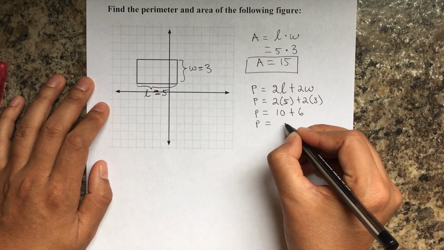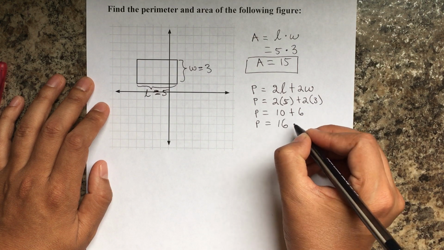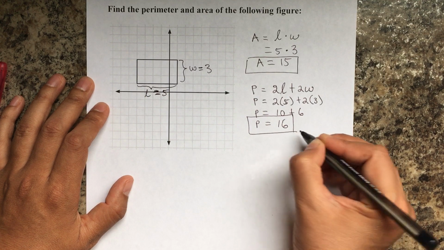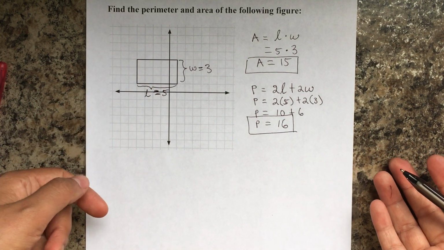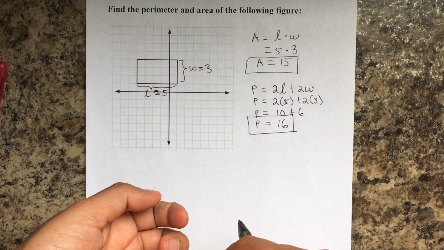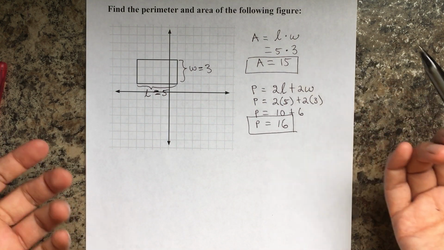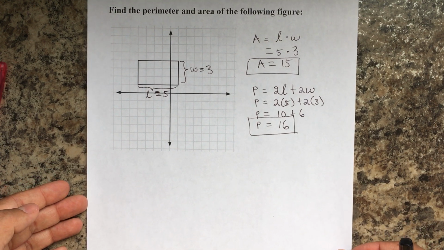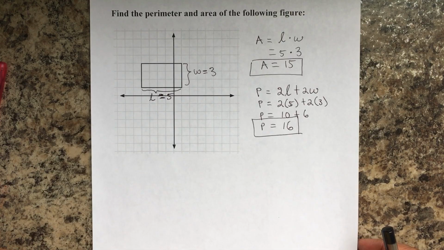And so the perimeter is equal to 16 units, okay? We're not going to put the unit because we don't know what it is. If it's feet, we put feet. If it's meters, meters, centimeters, centimeters, okay? And in here it is square, but since we don't know, we're just going to leave it like that. Okay, so this was very simple, right?